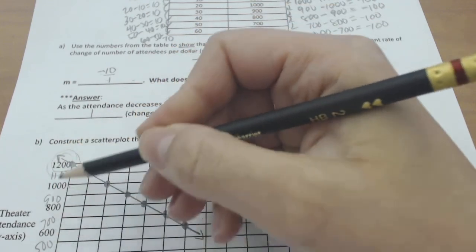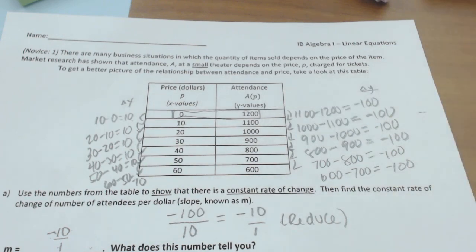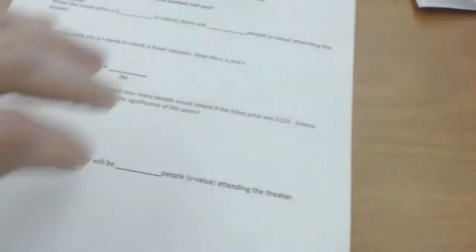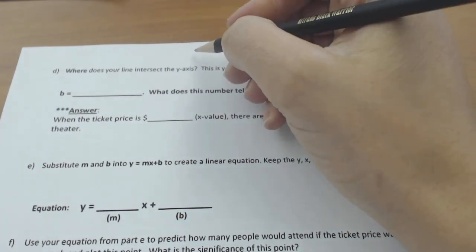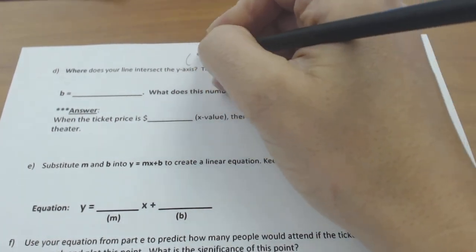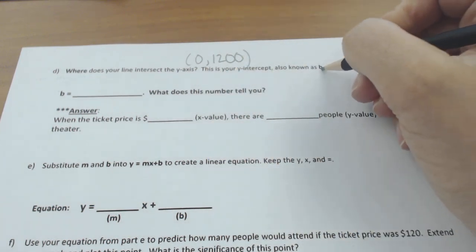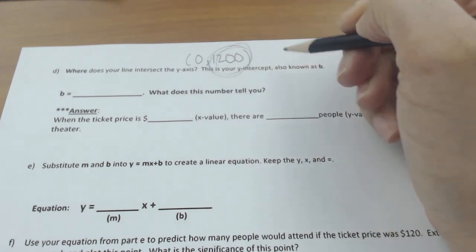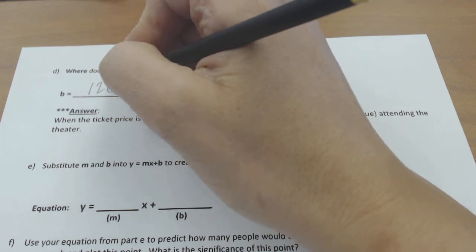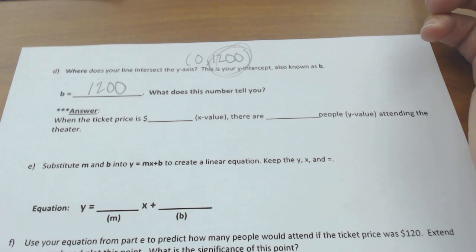Notice what I said, (0, 1,200). And if you notice on our chart, (0, 1,200), that's going to be very important for us. So let's write here, where does our line intersect the y-axis? It's going to be (0, 1,200). This is known as your b. So this number right here, this 1,200, that is our b. So our b is 1,200. And the point where our line intersects is (0, 1,200).